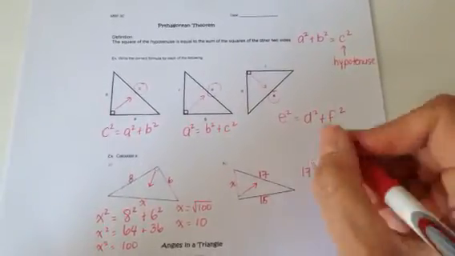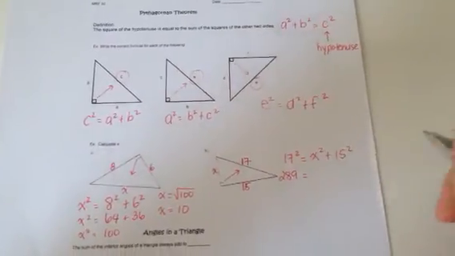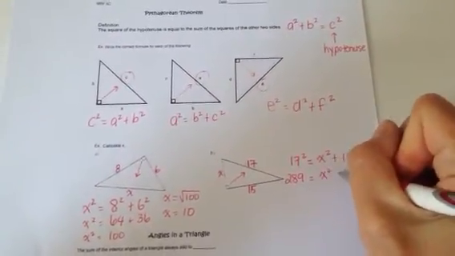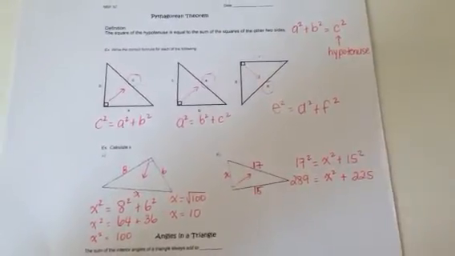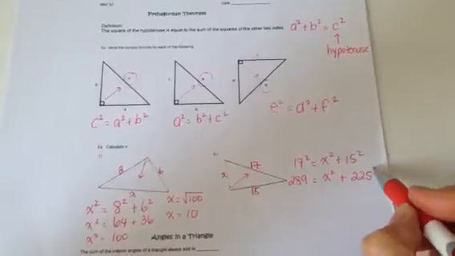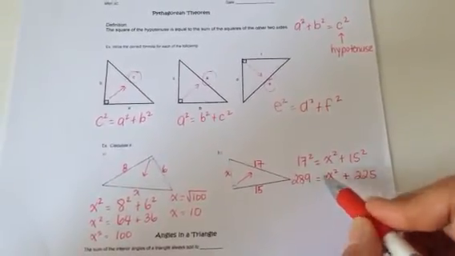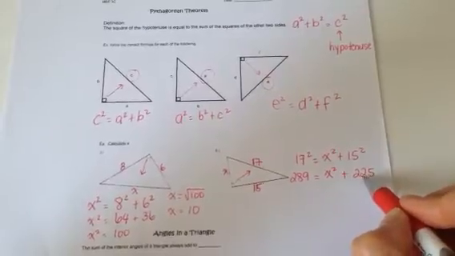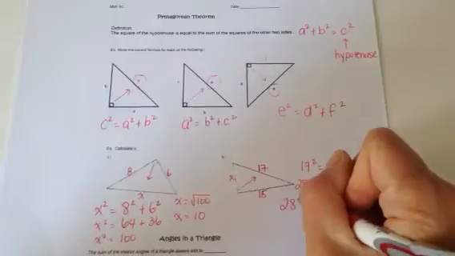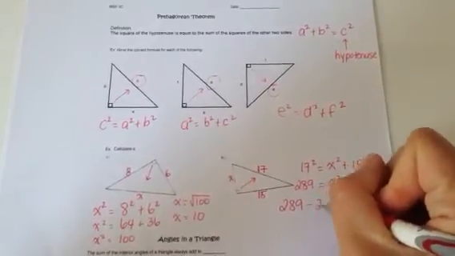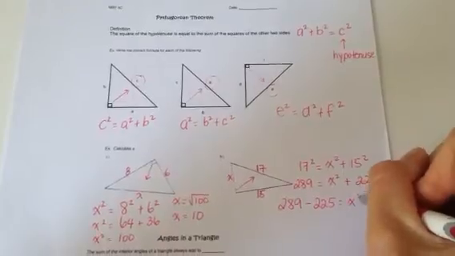So 17 squared is 289. We don't know what x squared is. 15 squared is 225. And we have to get x by itself. So we have to move this 225 over to the other side. It's being added here, so to move it to the other side, we're going to subtract it. So 289 minus the 225 is equal to our x squared.